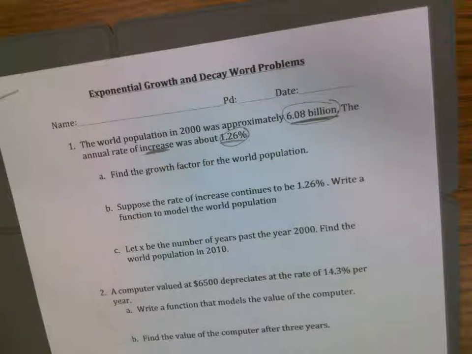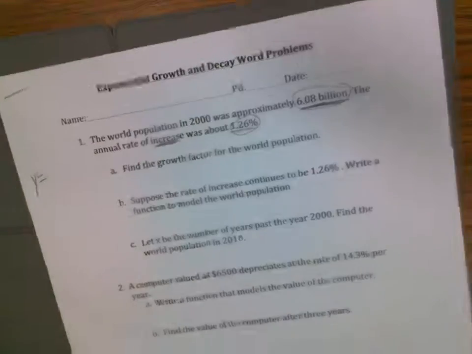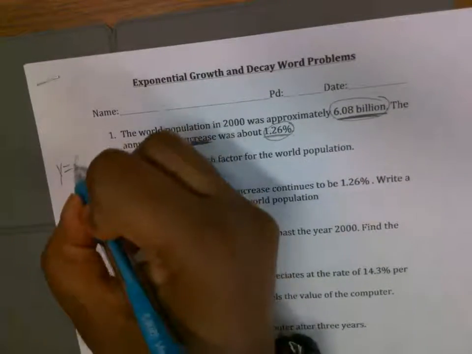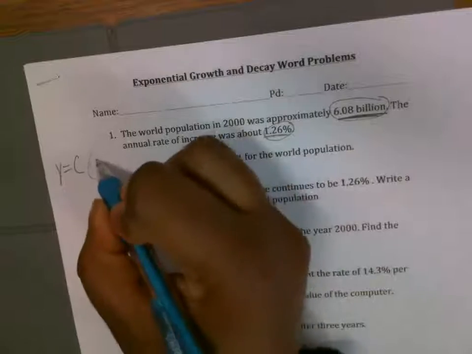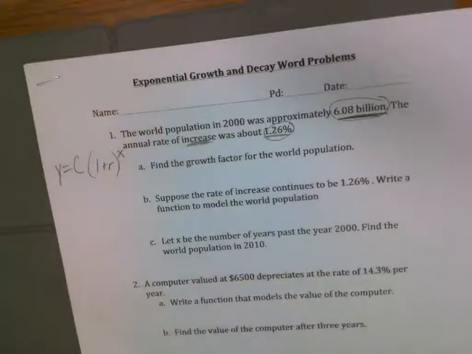Which formula are you going to use to write the equation? Which one did it say? Y is equal to, somebody said, C(1 plus r) to the x or t power. Okay? That is what you're going to use. All right?